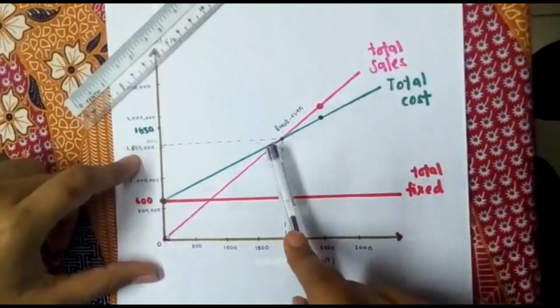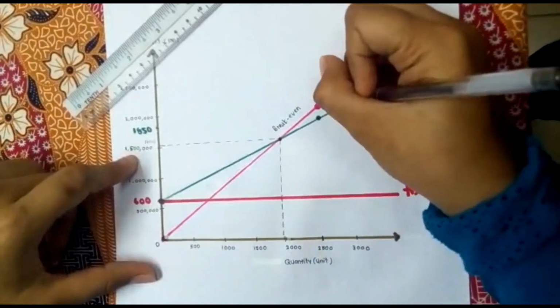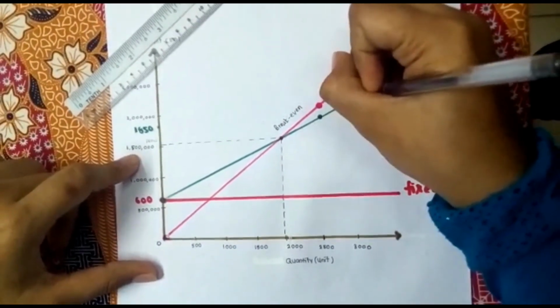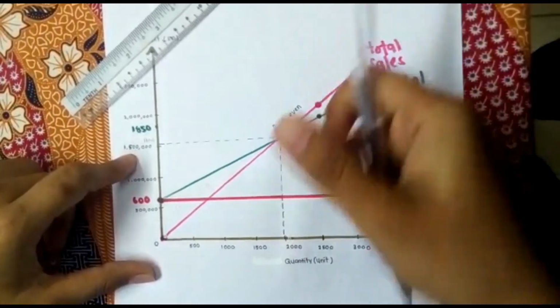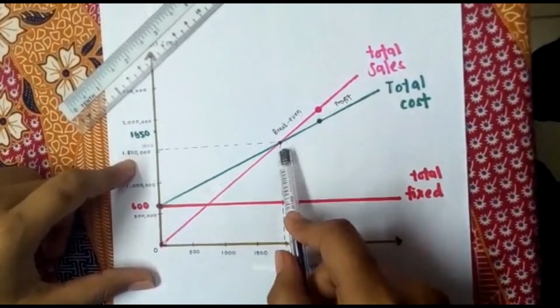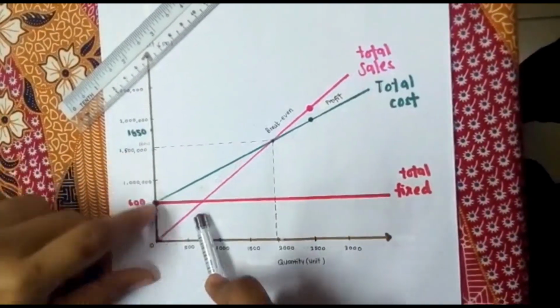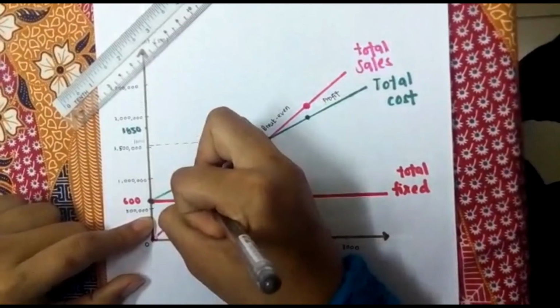The area above the break even is the profit area. The area below the break even is the losses area.